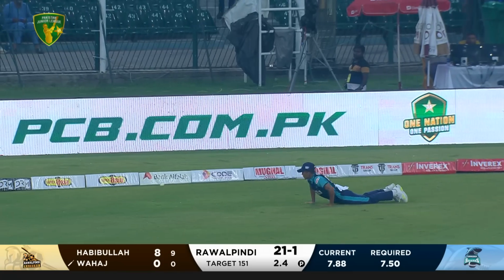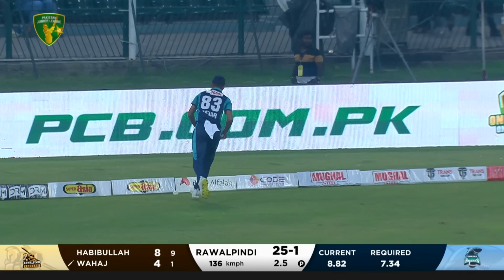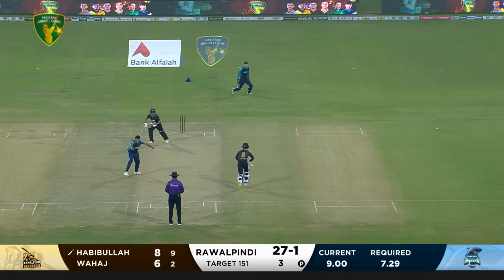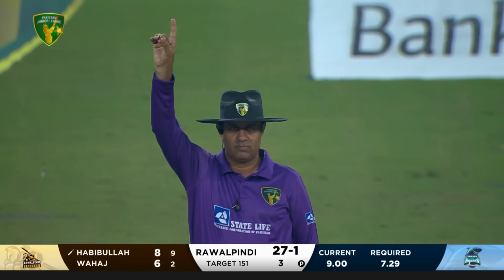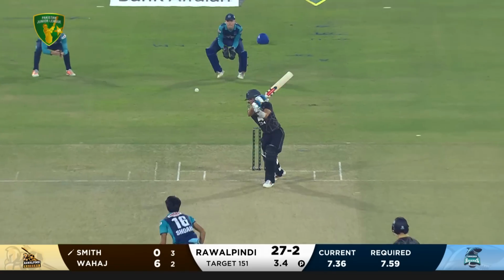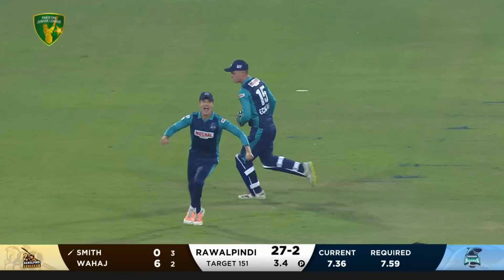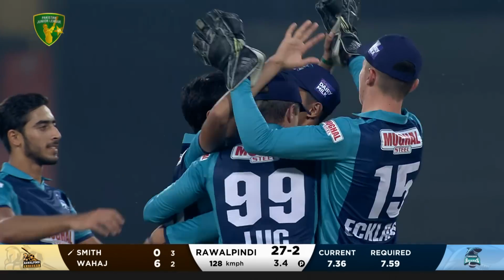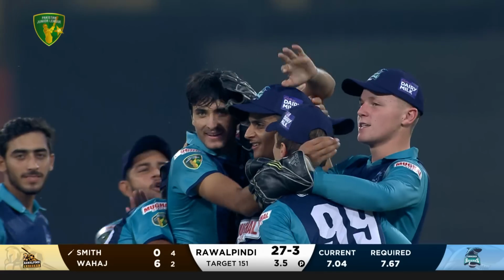Just beats the fielder in that deep third. That's close, that's given. Edged. That's another one. It's all happening quickly here for the Sharks.